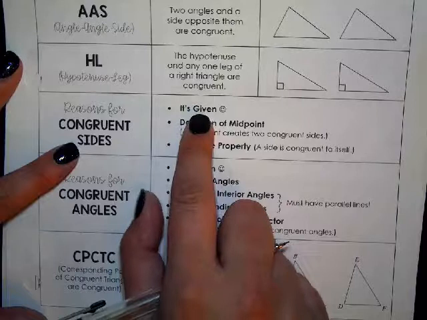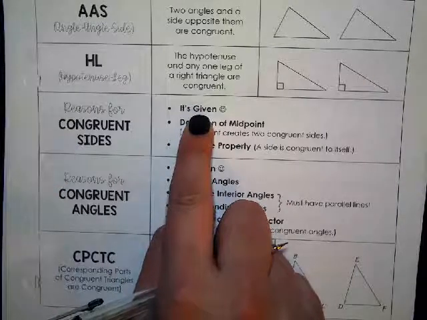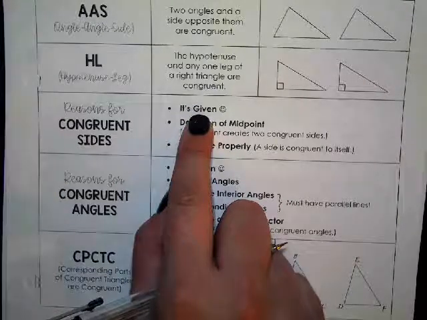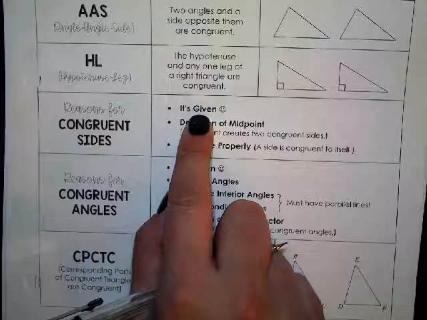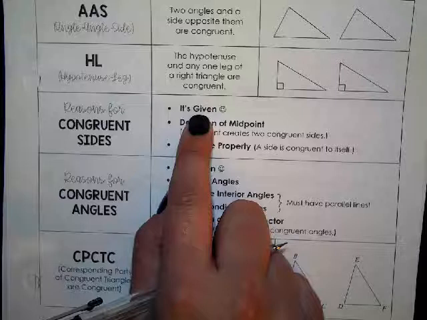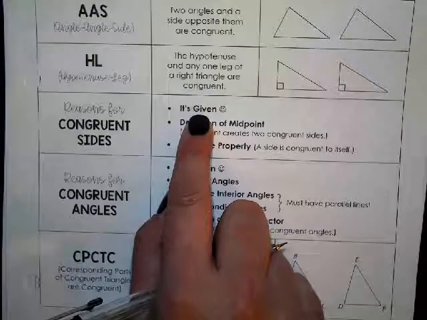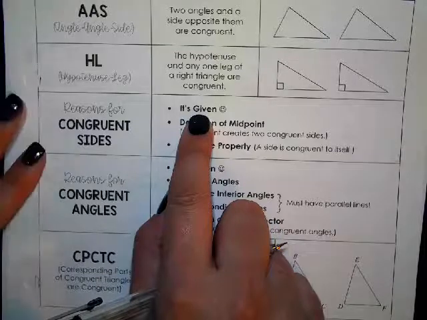It's given in the problem. This is like our favorite thing in a proof, right? They told us at the beginning of the problem that it was given information. So when we're doing that two-column proof, we have our statement, we have our reason. One way we know the sides are congruent is because they told us so. So we say, okay, our reason is that it was given.